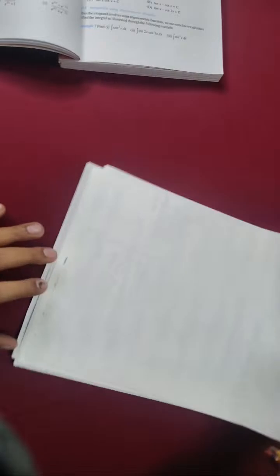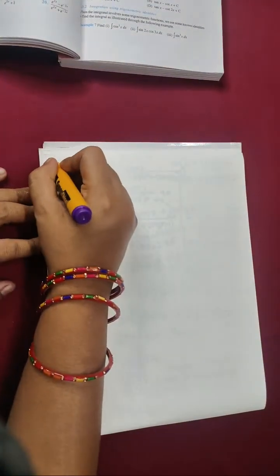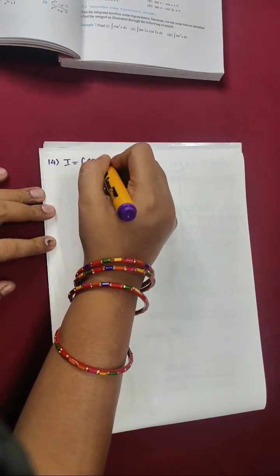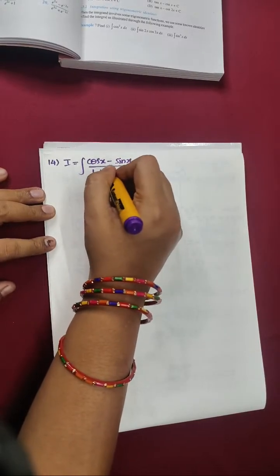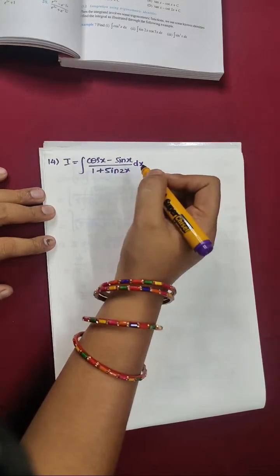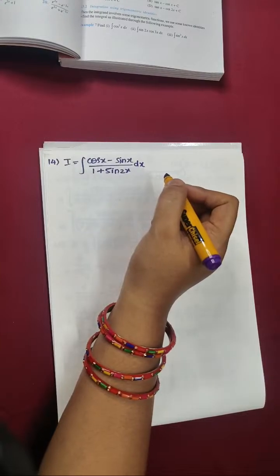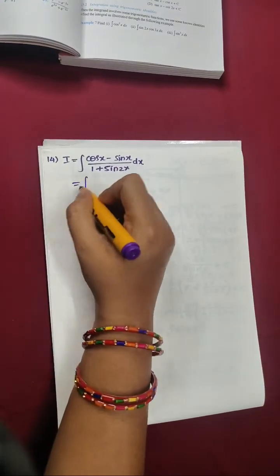So question number 14. I equal to the integral of cos x minus sin x by 1 plus sin 2x dx. So how to do this question? What can be done?